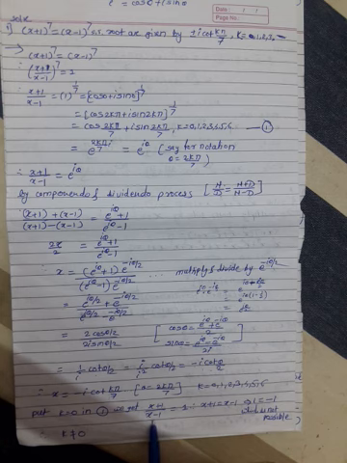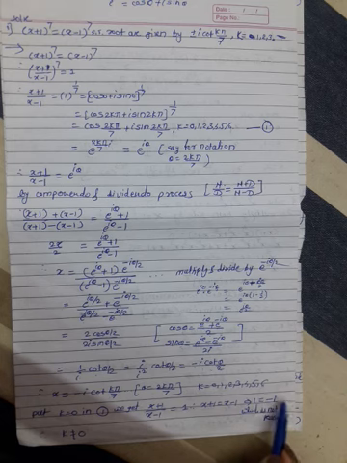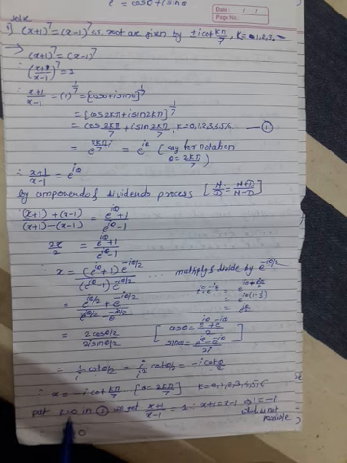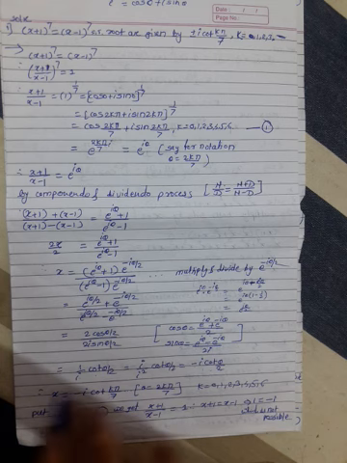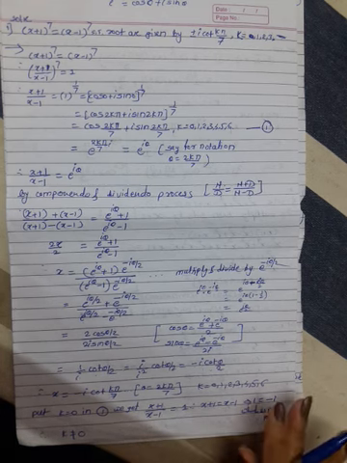x plus 1 upon x minus 1 is equal to 1, that is x plus 1 is equal to x minus 1, which means 1 is equal to minus 1, which is not possible. Therefore for k is equal to 0, we don't get any root, therefore we skip k is equal to 0 here.